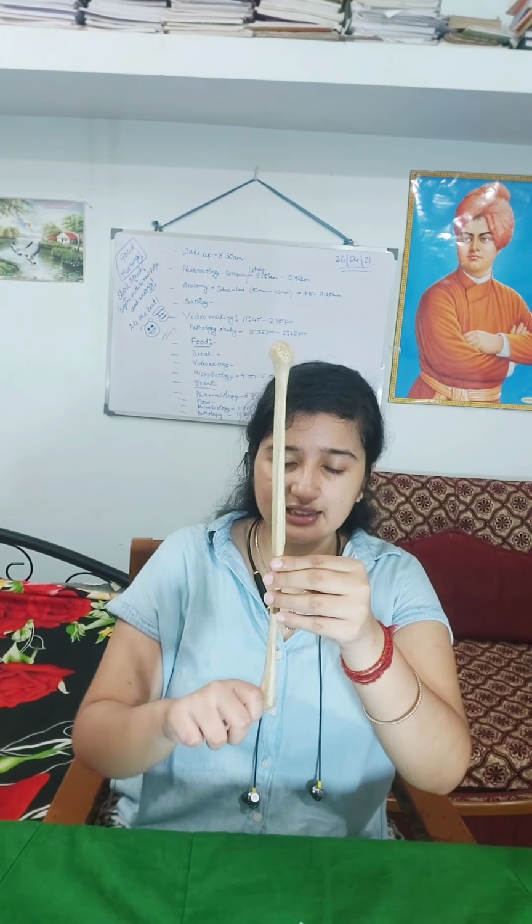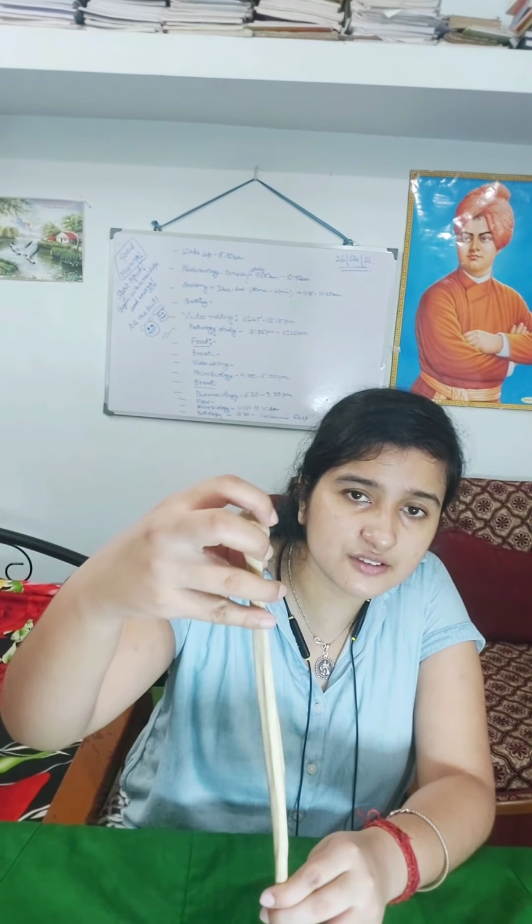You can hold this like this, okay? Or you can simply hold this like this after finding the side of the fibula. I used to hold it like this. Now we'll match some of the features. Let us look into the upper end. There are 3 features. This is the articular facet. This was our styloid process and this is the anterior sloping surface.